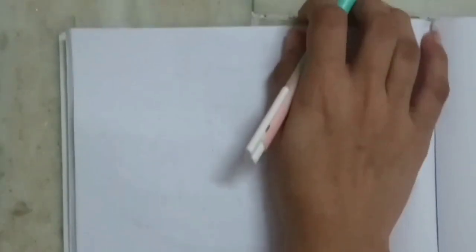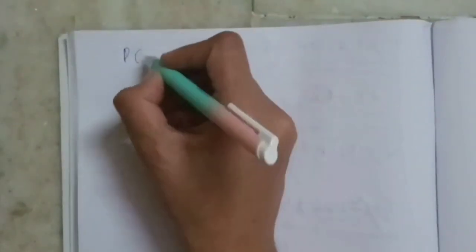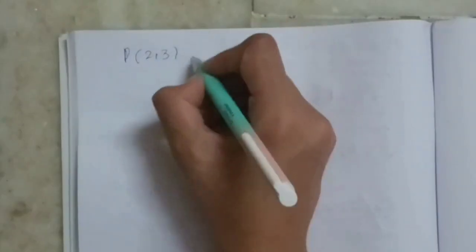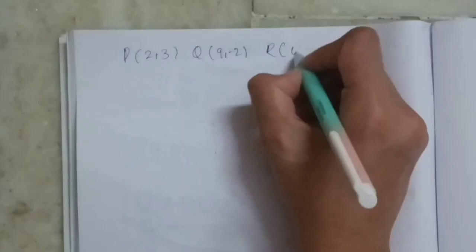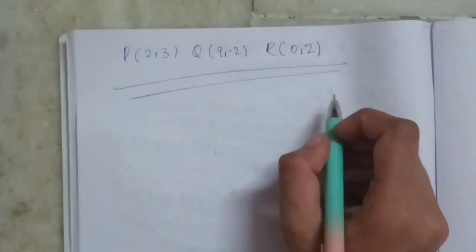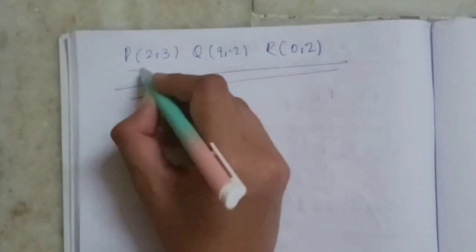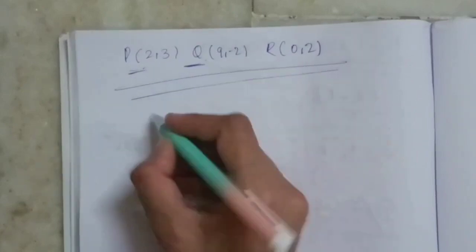So let us say 3 points: P is 2 comma 3, Q is 9 comma minus 2, R is 0 comma 2. They'll ask whether these points are collinear or not. Now find out the individual distances.